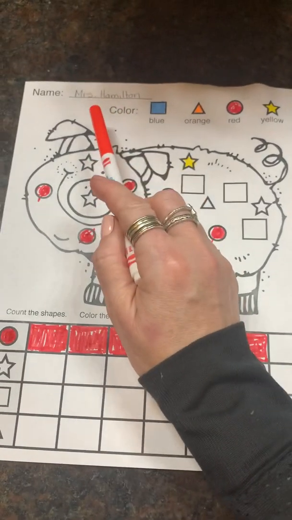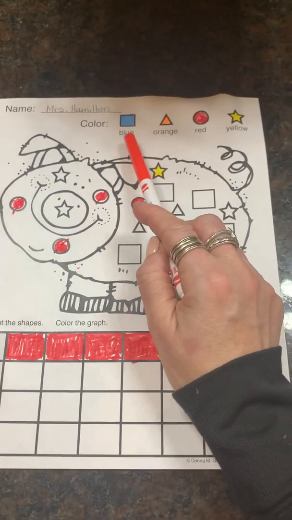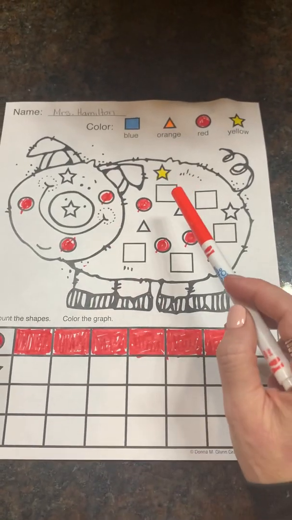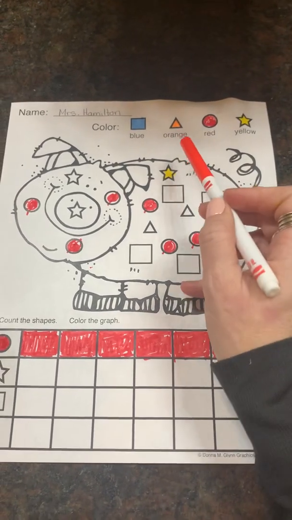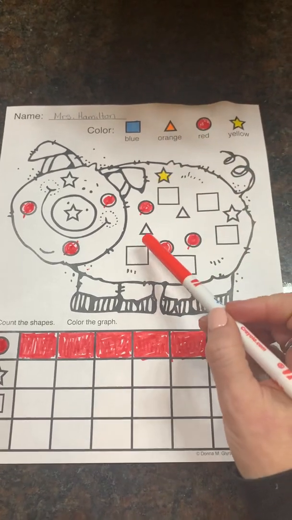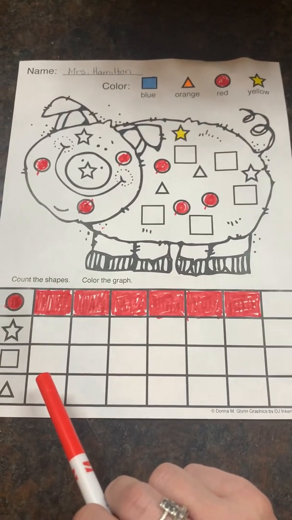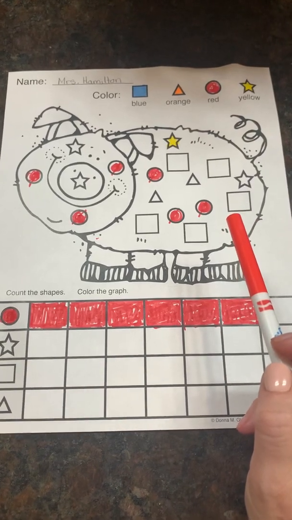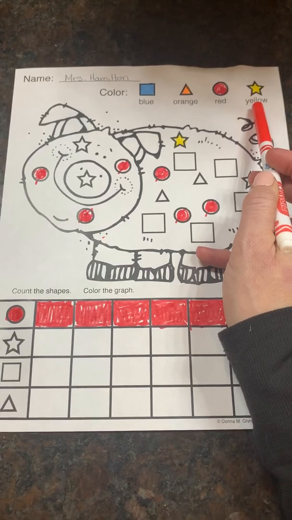You'll notice I put my name on my paper, and then it says square, and it starts blue. So I colored the square in blue. I know that when I go into my pig, I'm going to color all of the squares blue. Then I see the triangle, and the triangle is orange. So I'm going to color all the triangles orange. If I color them different colors, then that's going to help me count. The circles, you have seen I've already colored them all in red. And then we have the stars, which are yellow.